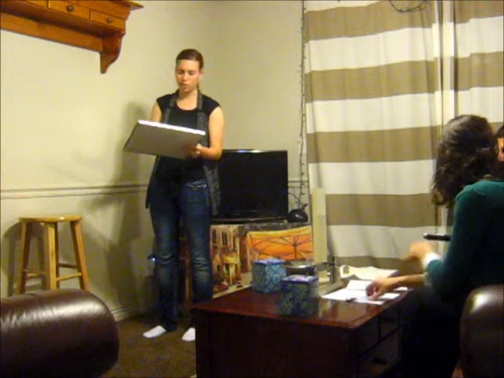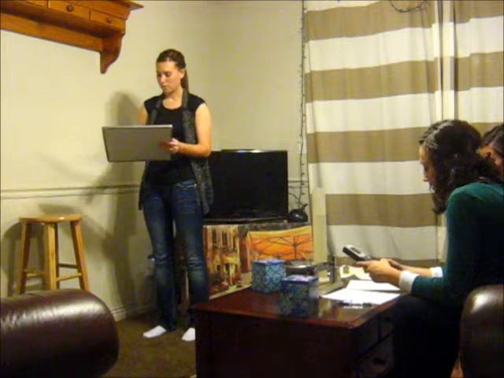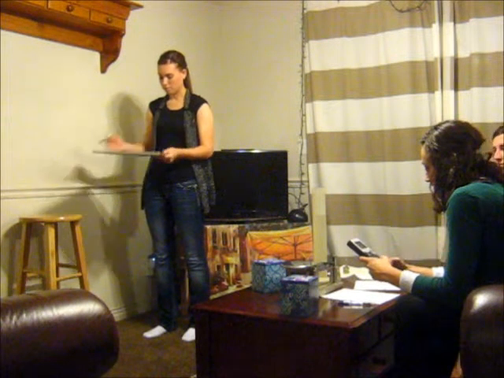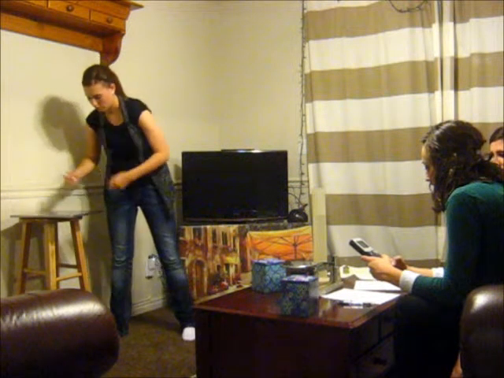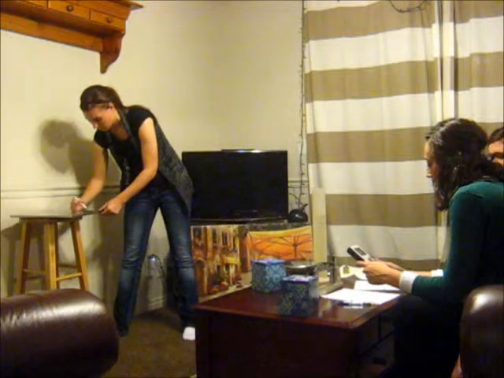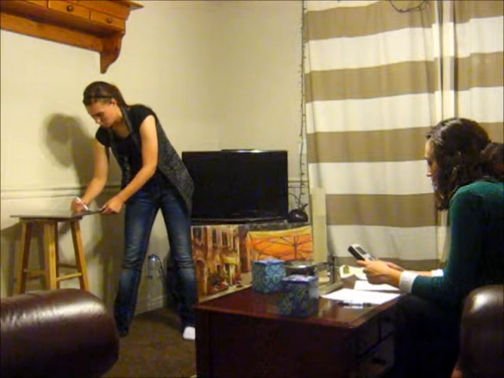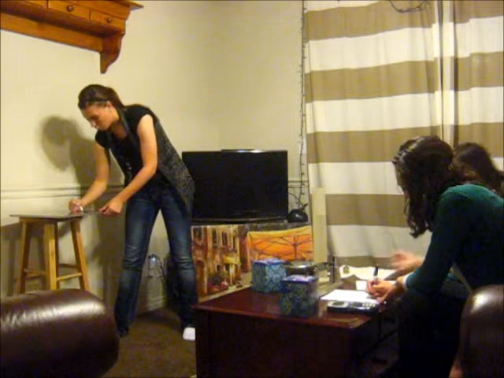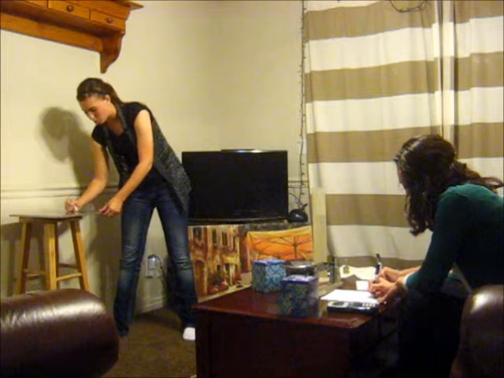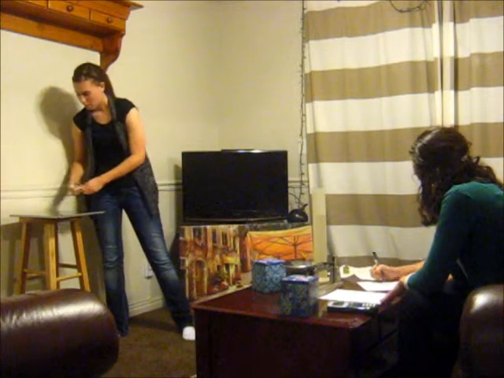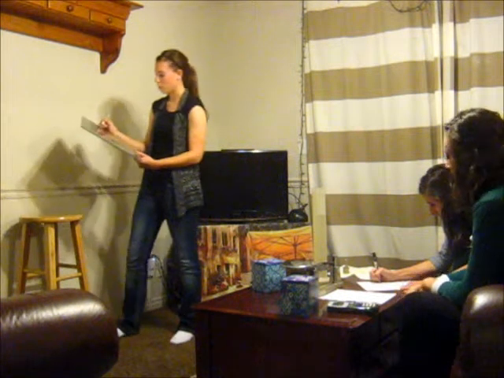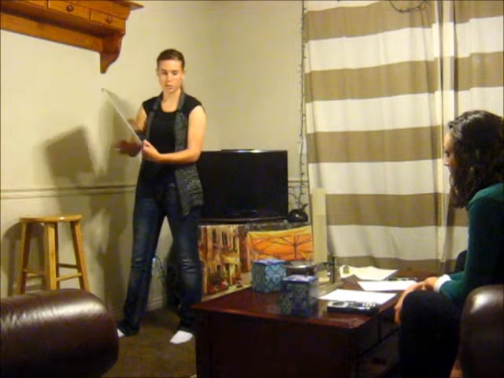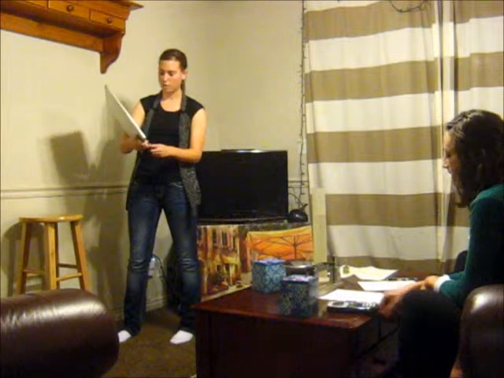All right, and Olivia, do you want to try the heavy box? 0.119 grams per centimeters cubed, right? Yeah. Make sure you always label your units. Don't forget that. It's very important.